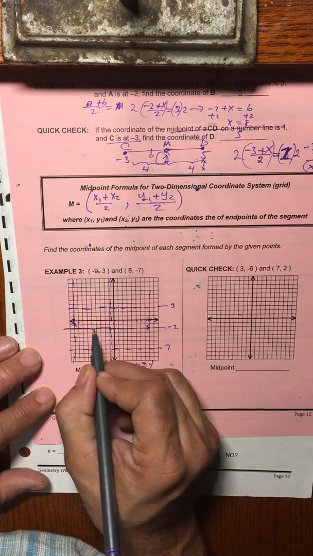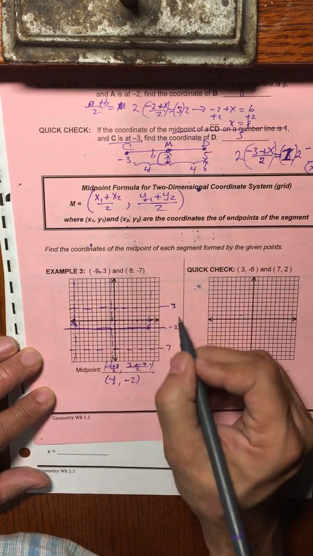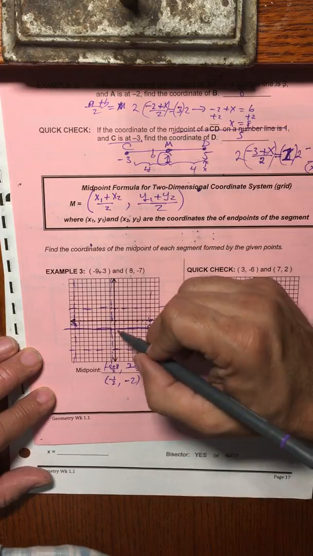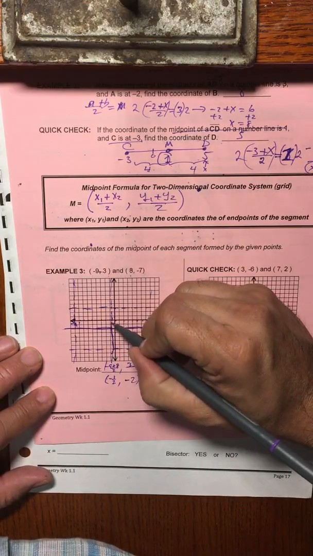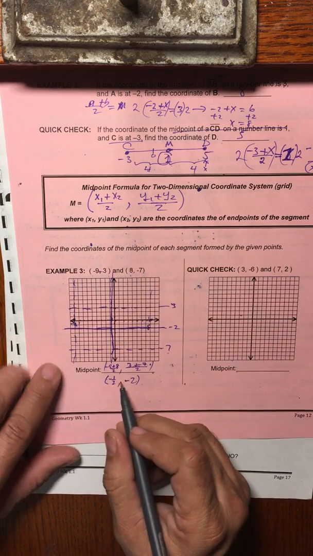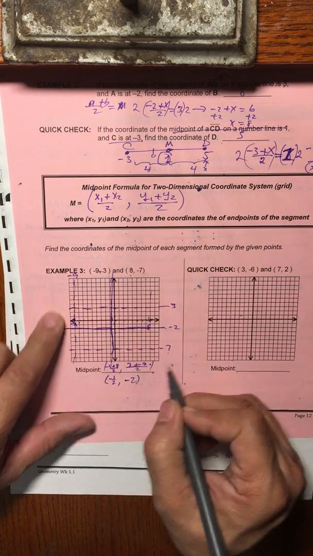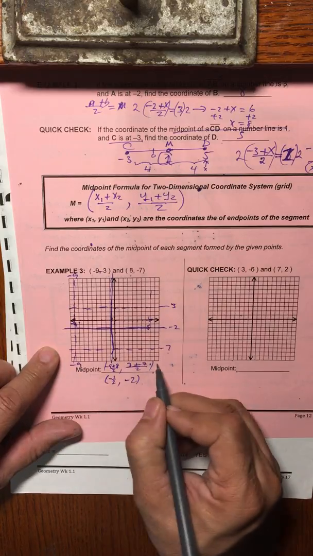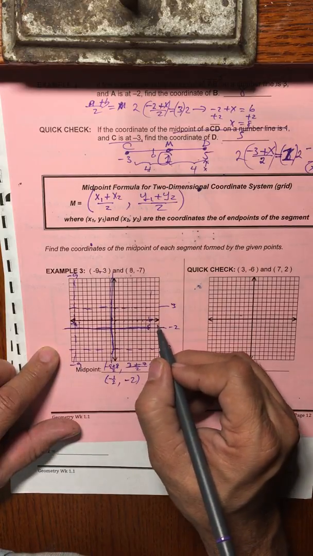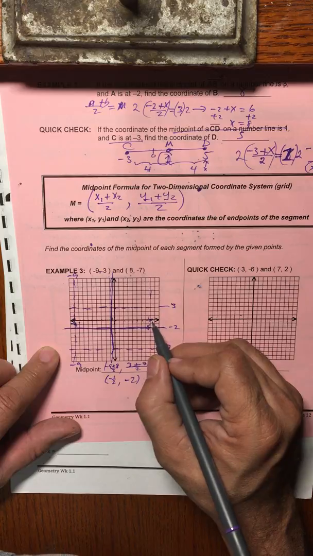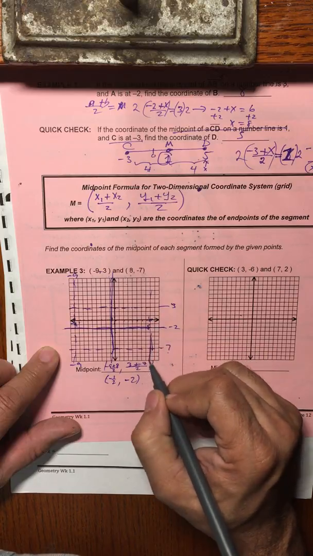So this is the midpoint between negative 3 and negative 7, and this is the midpoint between the negative 9 and 8, which I have here. This is 8.